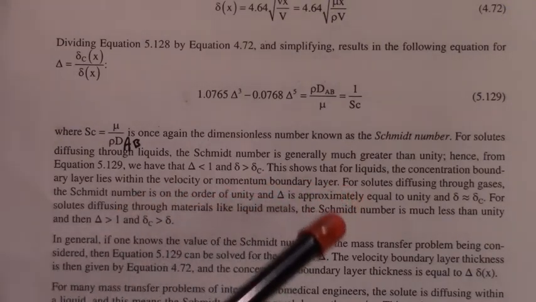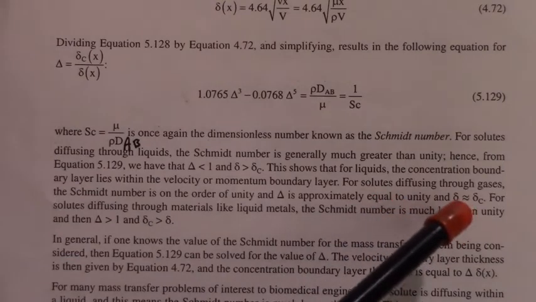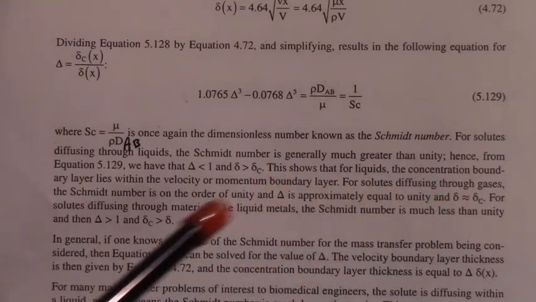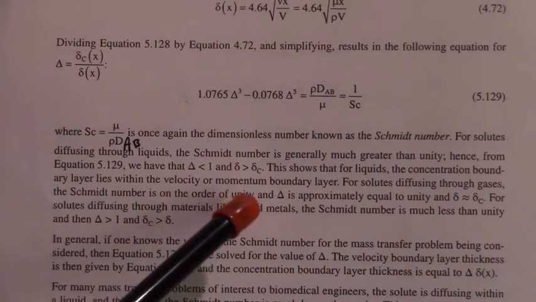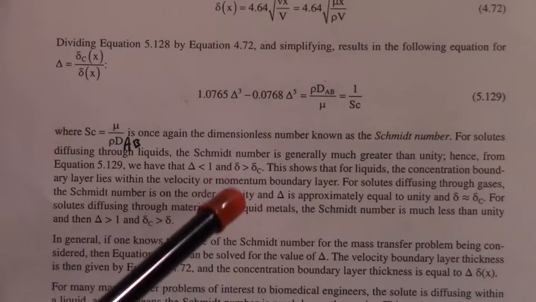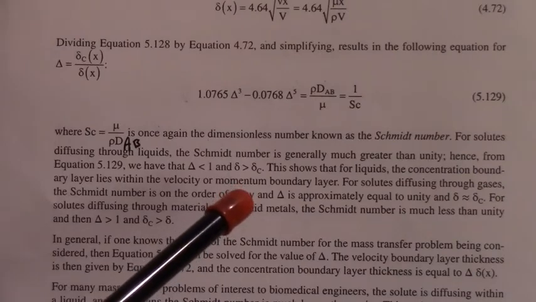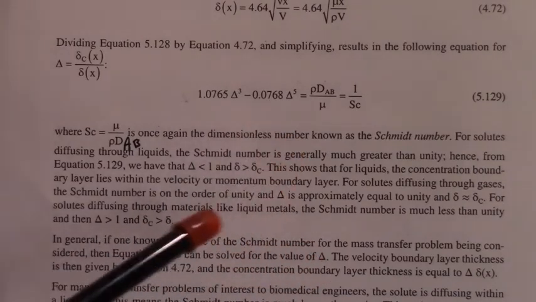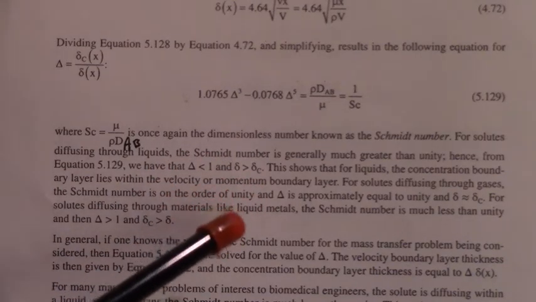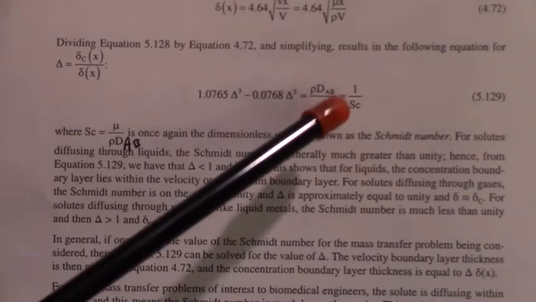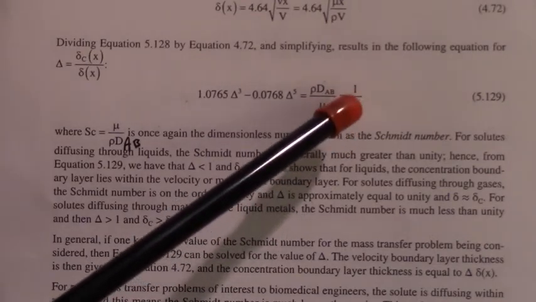And that's what I say right there. Now for solutes diffusing through gases, it turns out that the Schmidt number is on the order of unity. I think for diffusion of oxygen in air, the Schmidt number is on the order of 0.7 or something like that. So if you have diffusion in gases and the Schmidt number is on the order of 1, then that means this term right here is on the order of 1.